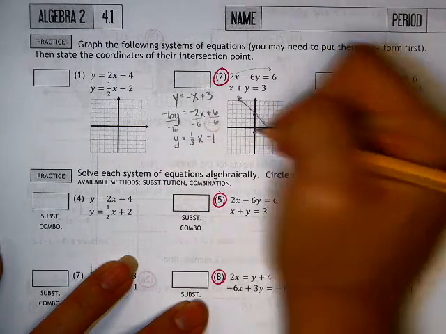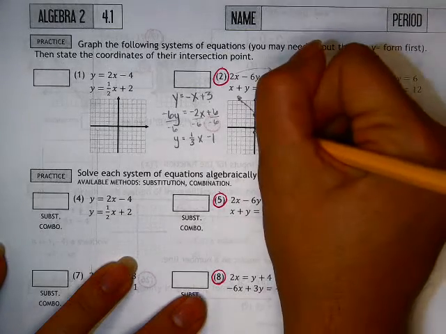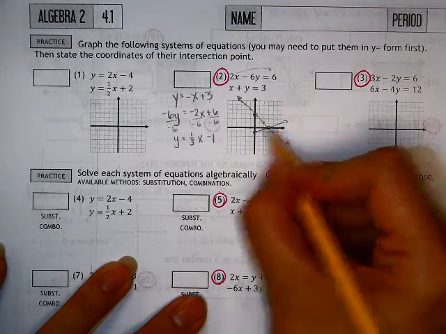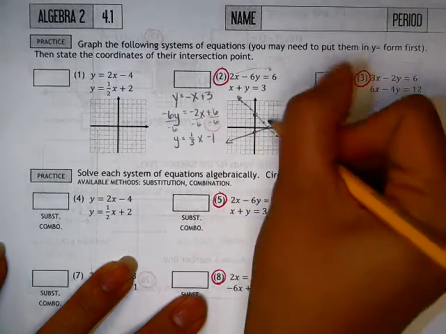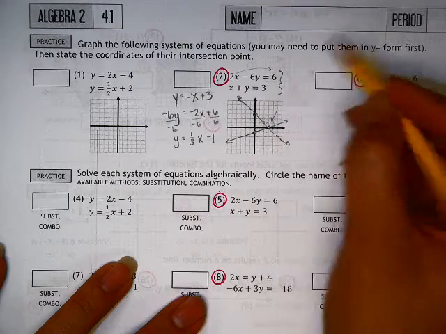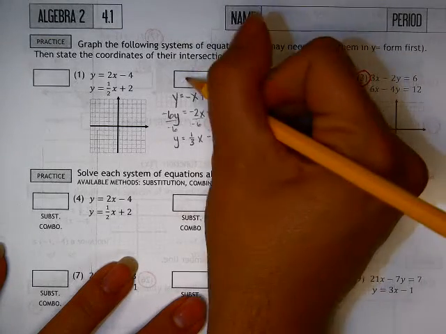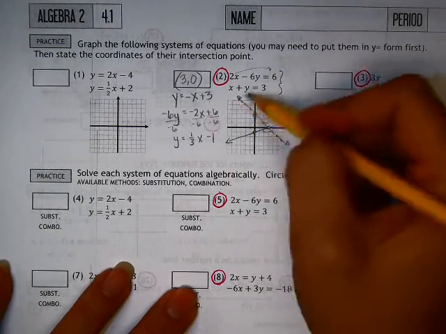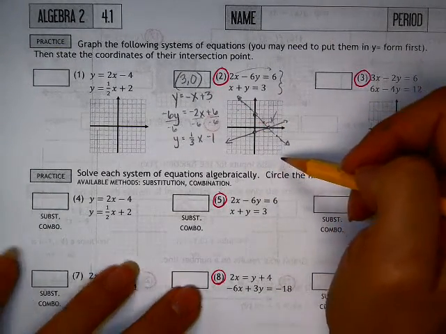So I'm starting here at my y-intercept, and then I'm going up 1 over 3. Oh, happy days. Check it out, right exactly on that spot there. So that tells me that the solution to the system, or a point that works for both of them, is (3, 0). There is no other point on here that would work for both.